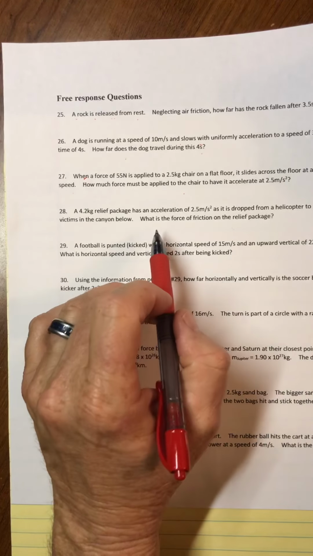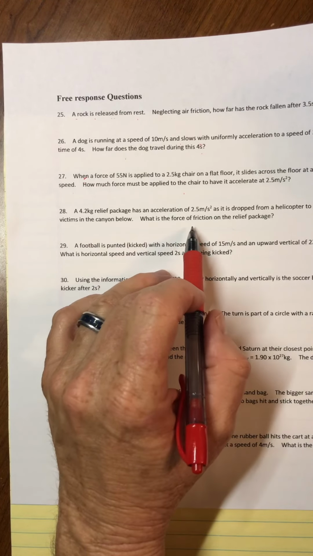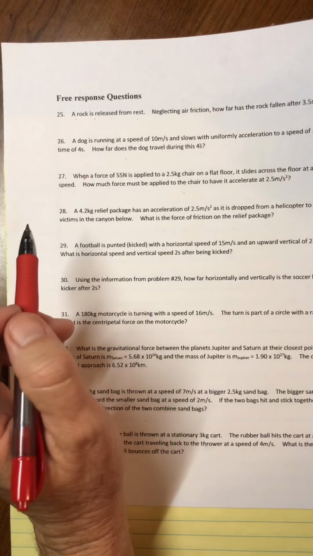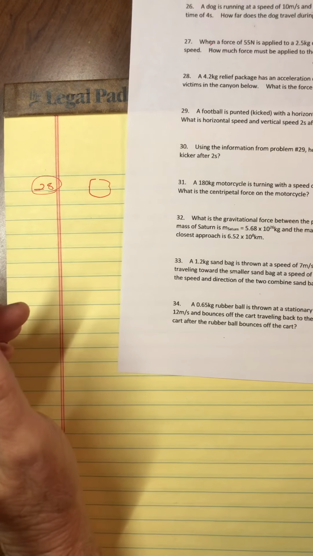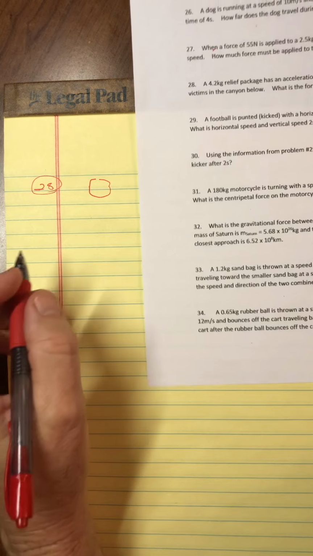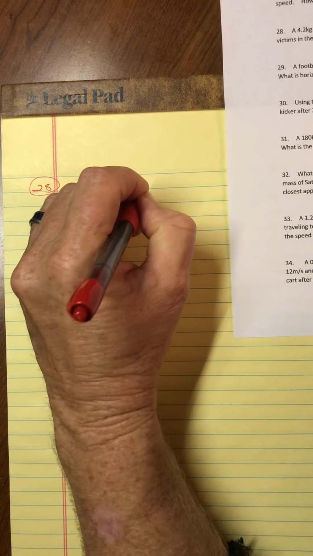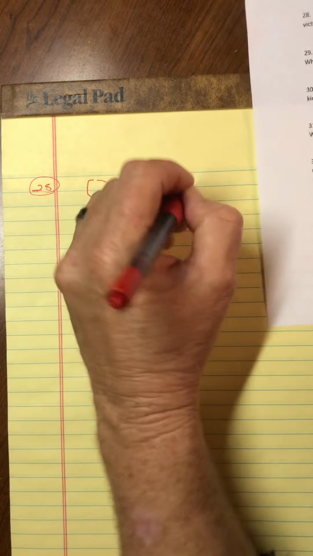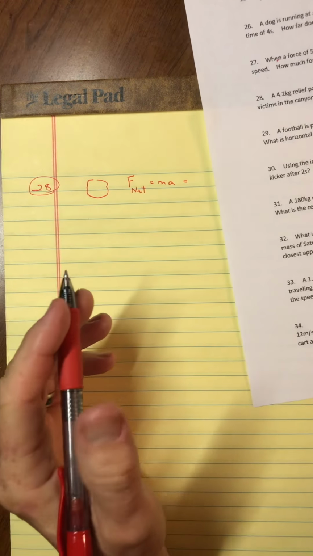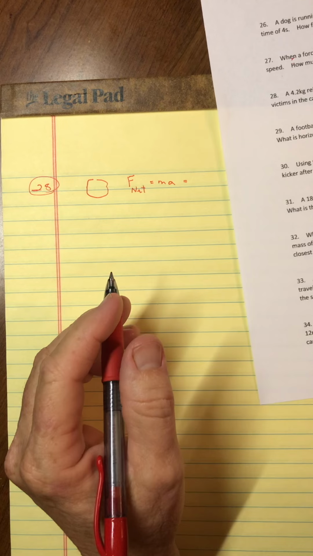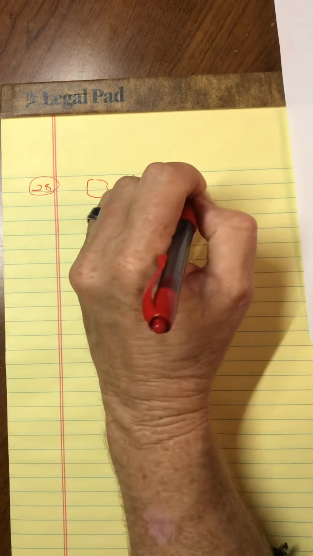Okay, so what is the force of friction? Now, in this case, I guess it would be air friction. But let me just start with the same step I did in the last problem. Let me just say the net force is mass times acceleration. So, again, I would be tempted to stop after this, but I'm not going to.